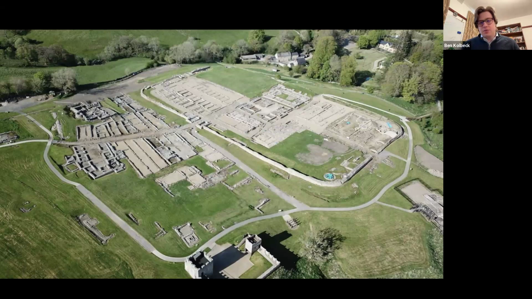And these were conceived of almost as semi-temporary sites where a new unit would come in. They would build a fort very quickly out of wood over a couple of weeks or so. They would stay there for their posting, maybe 5 or 10 years. And when they left, they would tear the fort down and burn it. And then the next unit would come into the same site and build the wooden fort again.